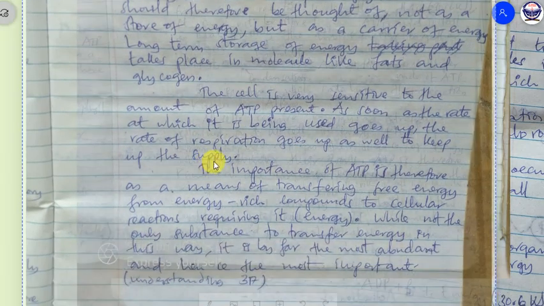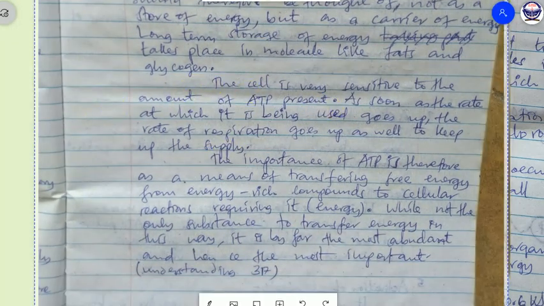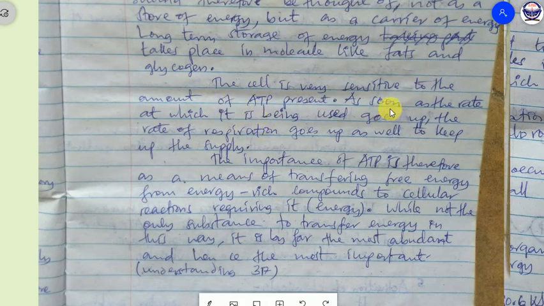So the cell is very sensitive to the amount of ATP present. As soon as the rate at which it is being used goes up, the rate of respiration goes up as well to keep up the supply. Kwa rate ya kutumika kwa ATP inavyozidi kuongezeka, ndivyo ambavyo rate ya production of ATP also increases.